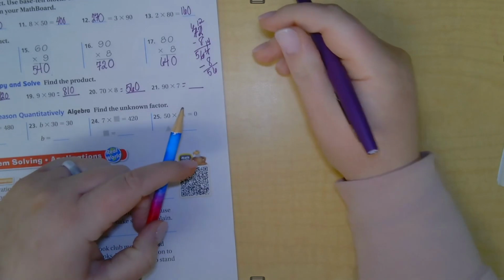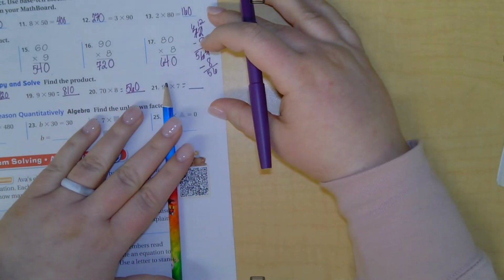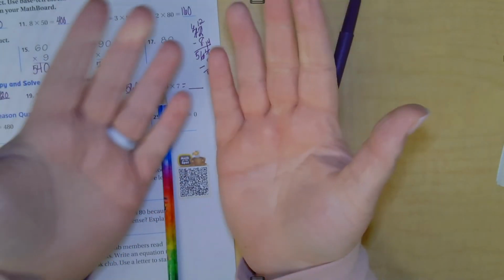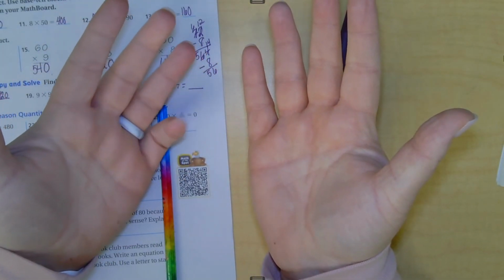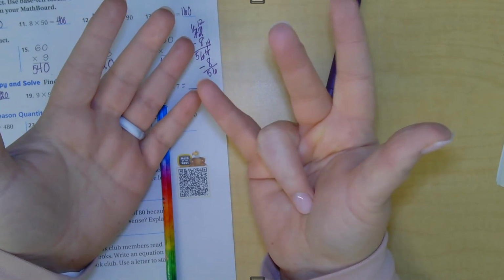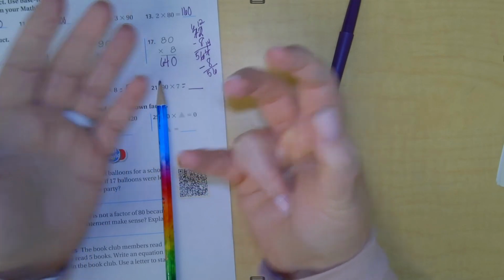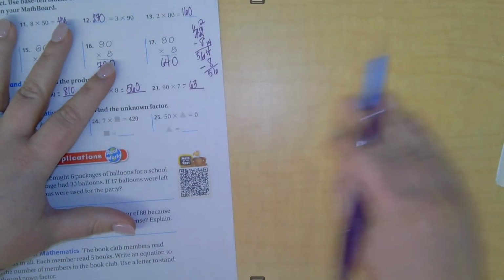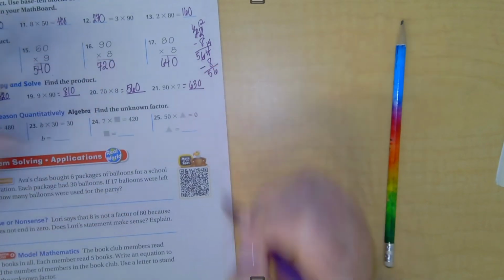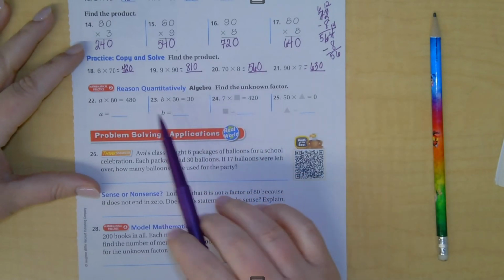90 times 70, cover up that 0. 9 times 7, we haven't memorized our 7s yet. So 1, 2, 3, 4, 5, 6, 7. Put the 7th finger down. That leaves you with 6 tens, 3 ones. So 63. Put your 0 back. 630.